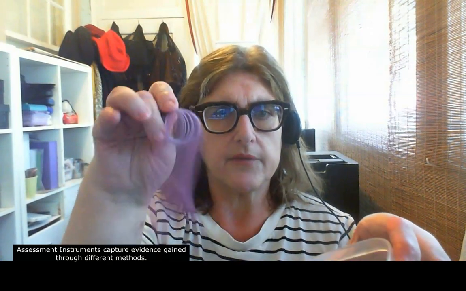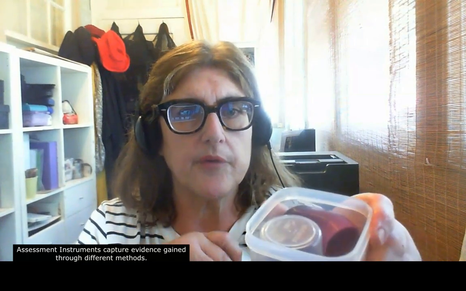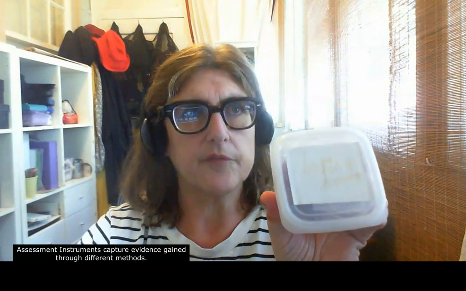We also have another instrument. So in this case, we've got possibly a different assessment instrument, with details and instructions. Again, some flexibility because we have to follow our evidence rules and assessment principles, which include flexibility and fairness. And in this one, it might be that the assessment instrument is capturing evidence of performance.